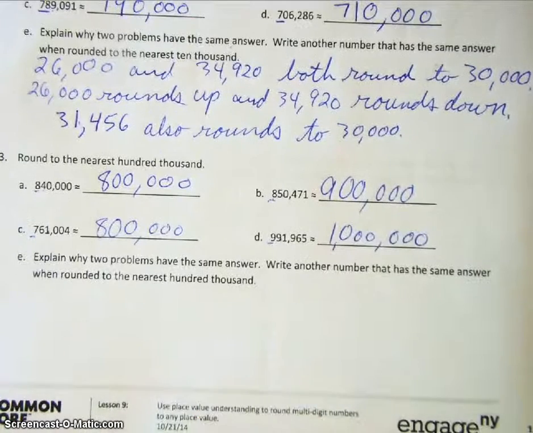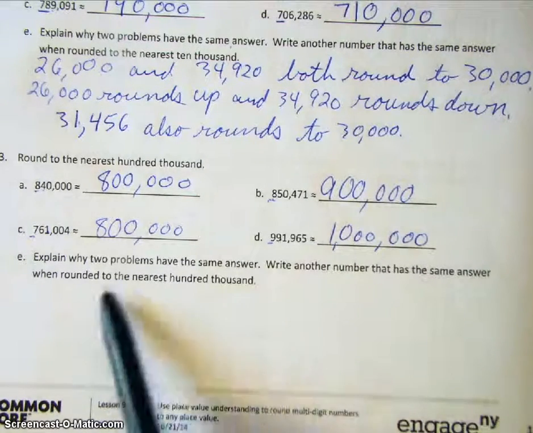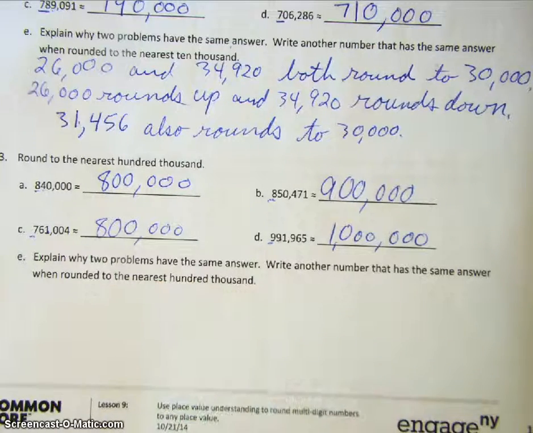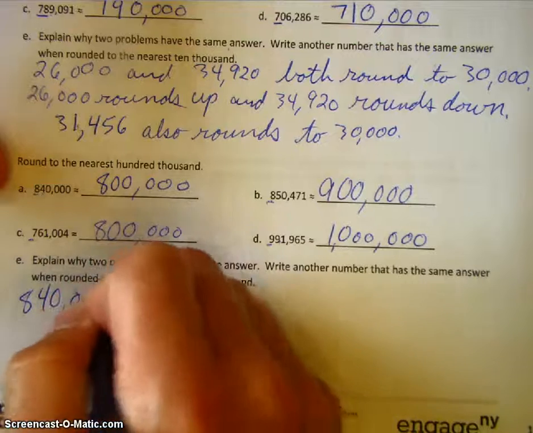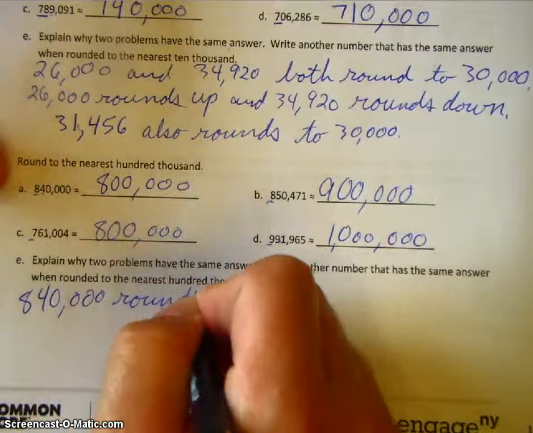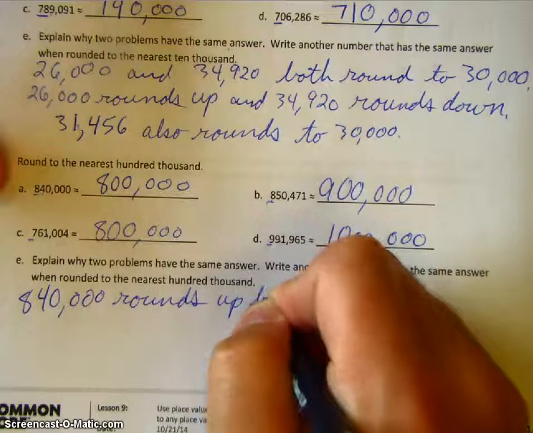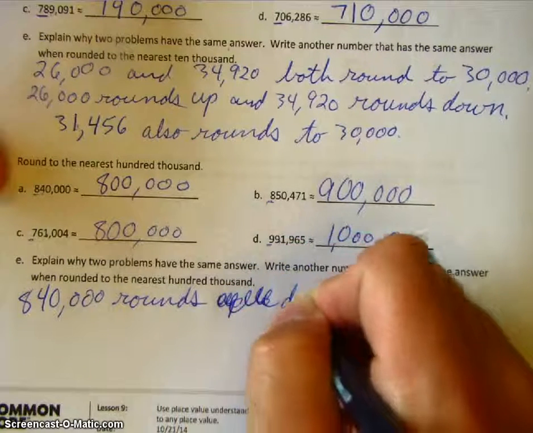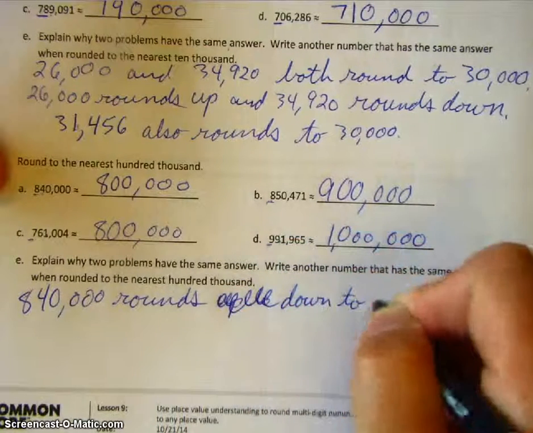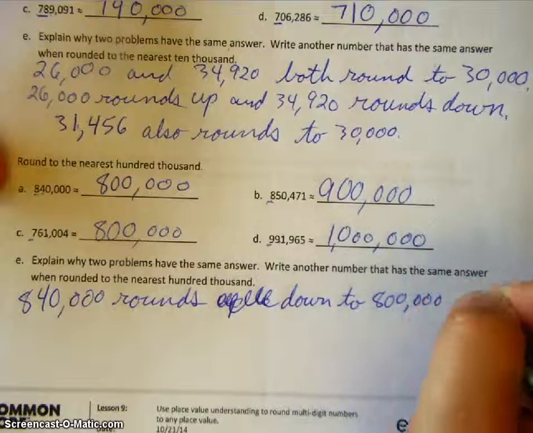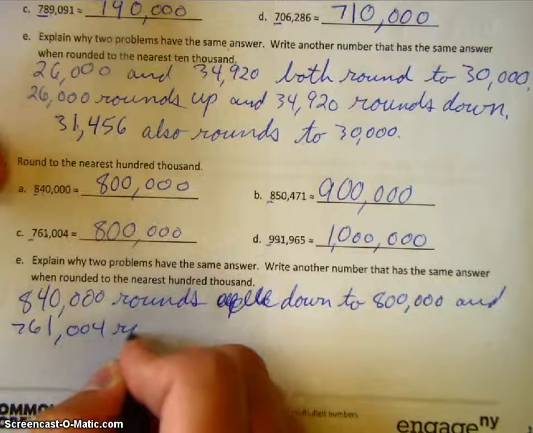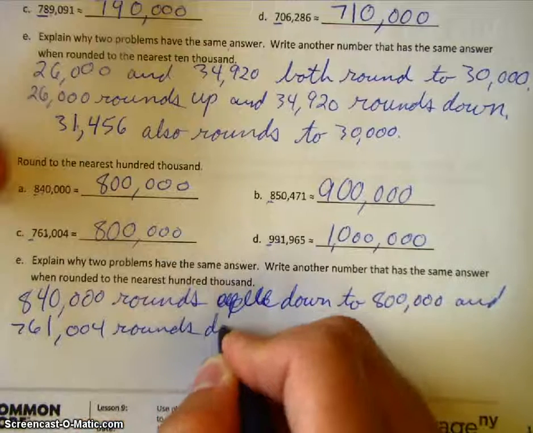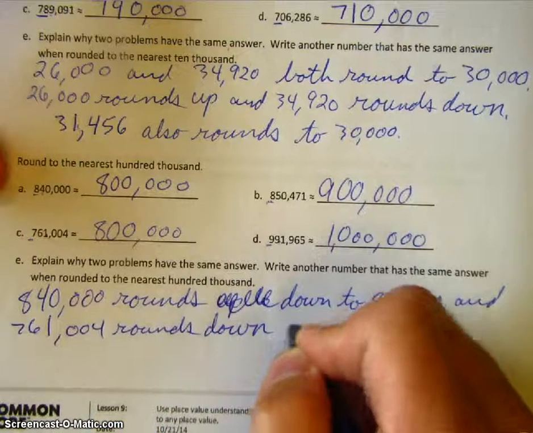So same thing with letter E, we need to explain why we have 2 problems that have the same answer, and we're going to write another number that could also round to the nearest 100,000. So 840,000 rounds down to 800,000, and 761,004 rounds down.